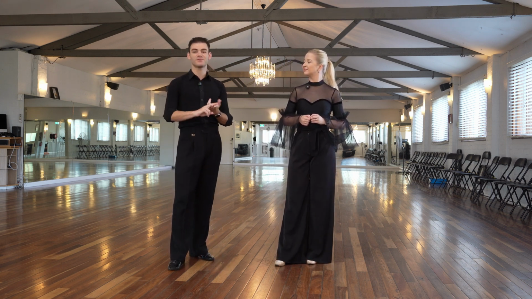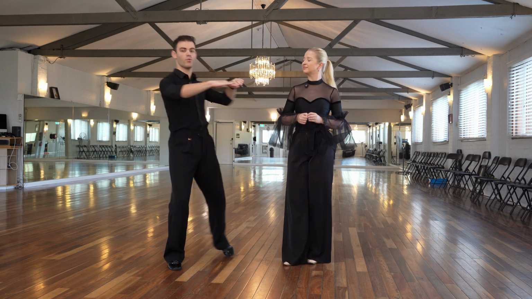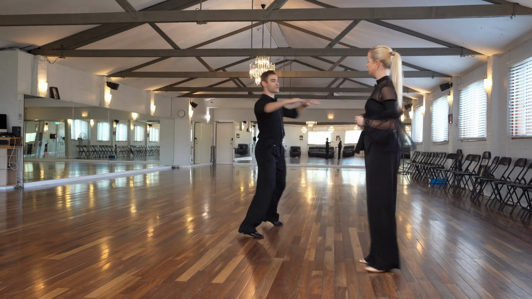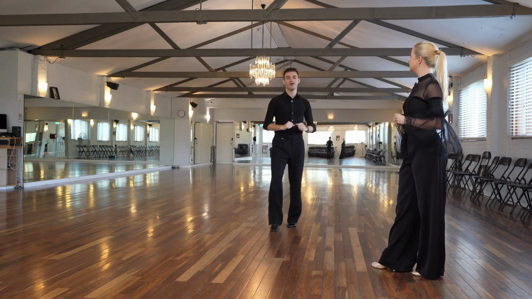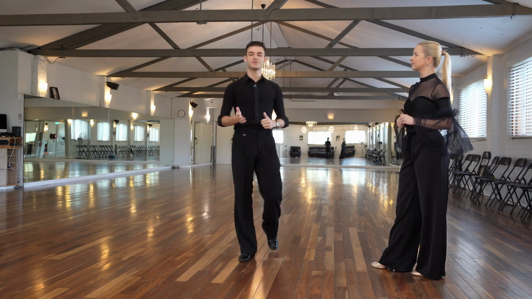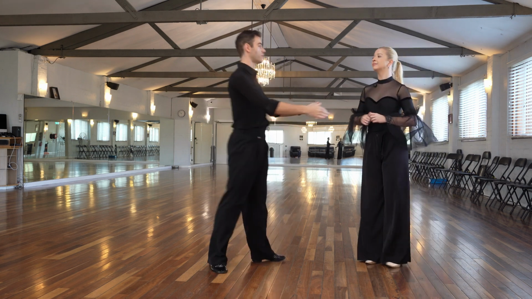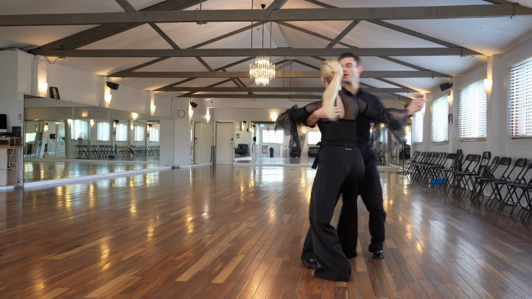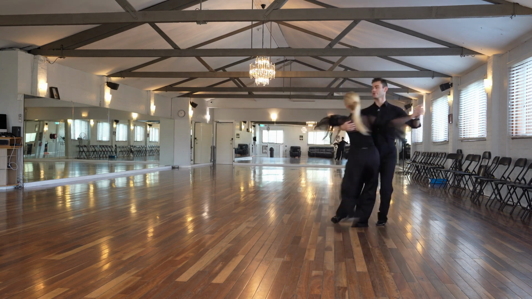First option is to dance them more flat. 1, 2, 3. And then we have the second option, which is with rise. Same timing, 1, 2, 3, but with rise. 1, 2, 3.